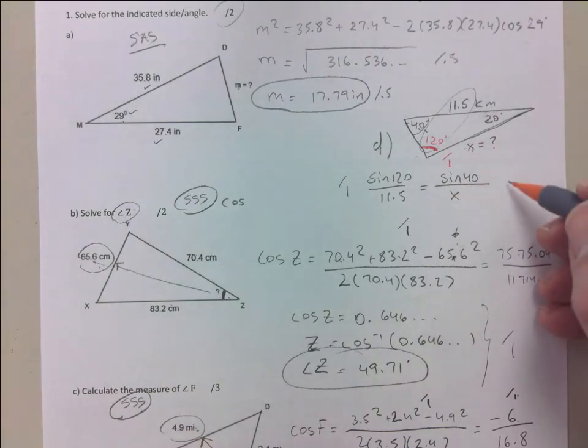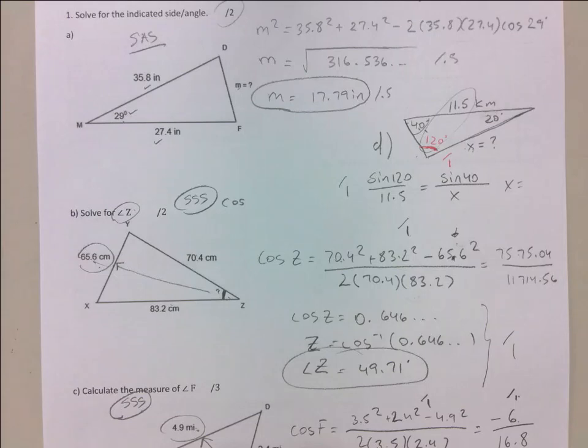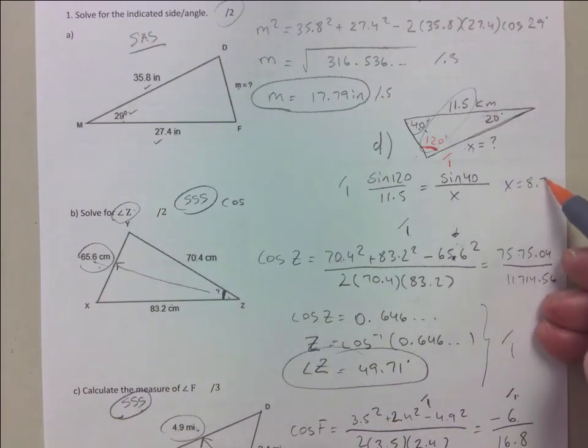And I'm running out of room here, so I'm going to take a shortcut. I'm just going to give you the answer. I actually don't know what it is because I made it up, right? So 11.5 times sine of 40 divided by sine of 120. That's 8.54. 8.54 kilometers.